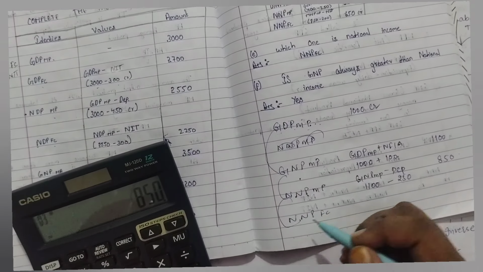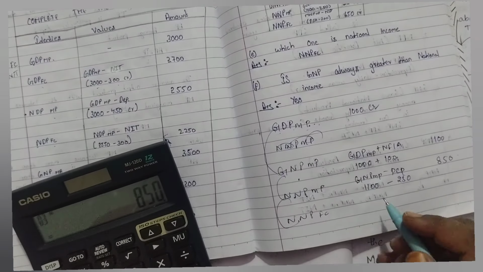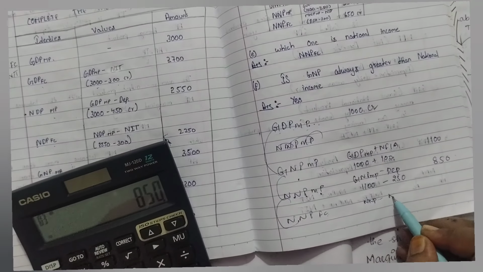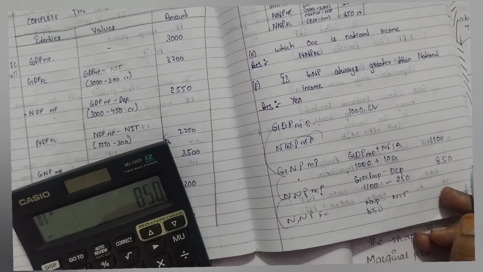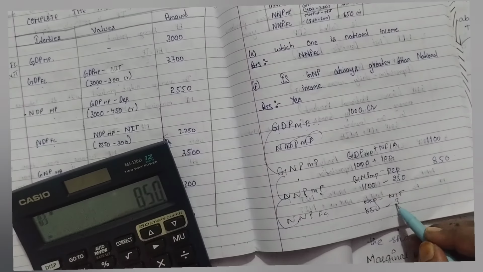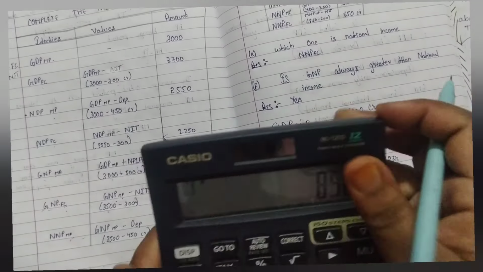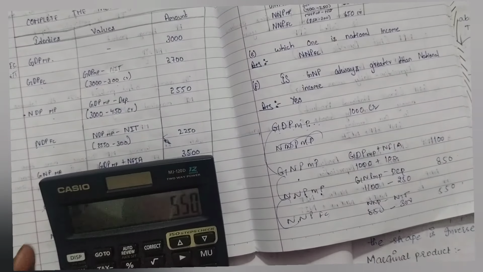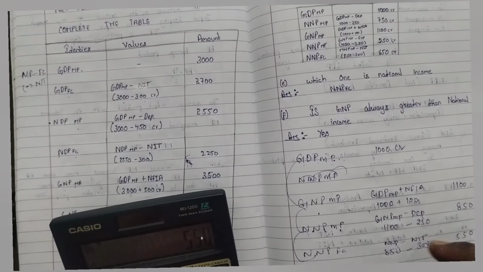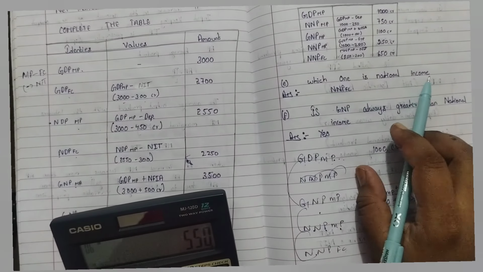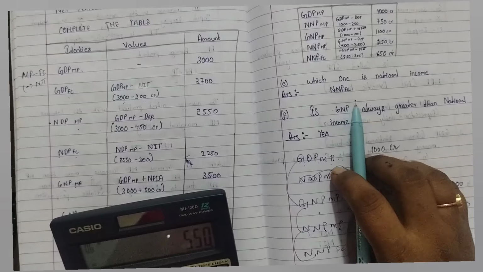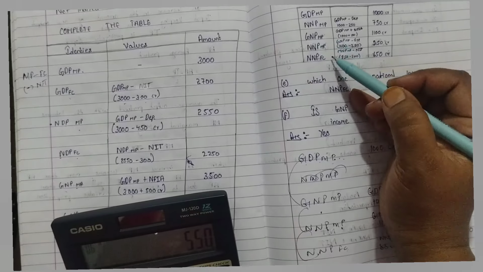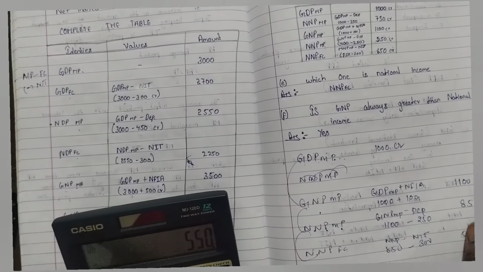Now NNP at MP into NNP at FC. It means you are turning MP into FC. What is the formula to turn MP into FC? Minus indirect tax. NNP at MP minus net indirect tax. 850 minus net indirect tax 300 is equal to 550. Okay. Now it is asking which one is national income. The answer is NNP at FC is national income. Is GNP always greater than national income? Yes, because GNP comes first, after then NNP comes. So GNP will have more value than NNP.